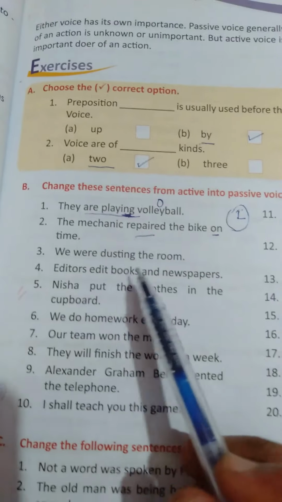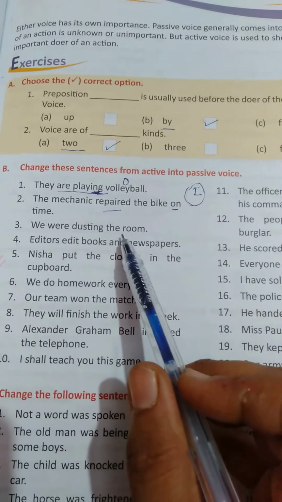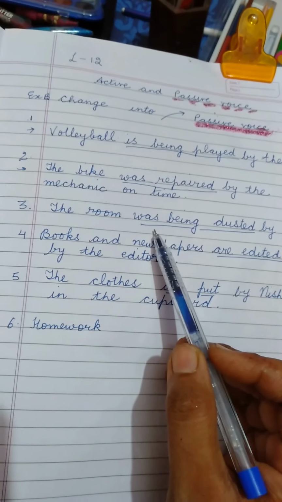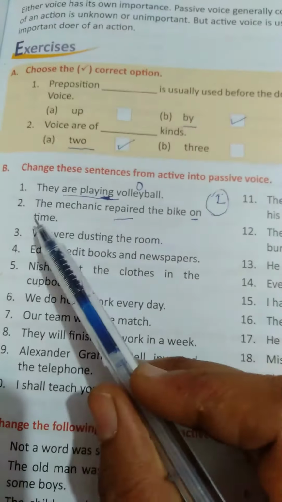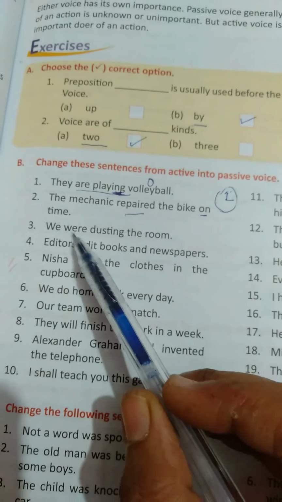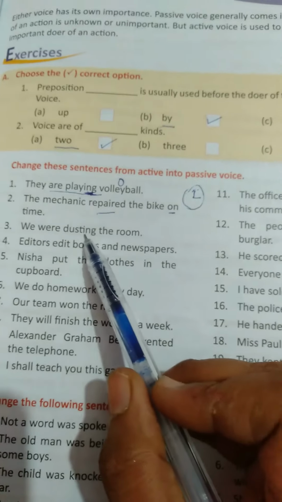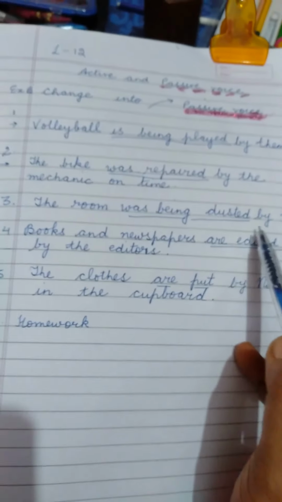Number 3. We were dusting the room. Now this is going to change into the subject. The room was. Room, only one is there, that is why here was comes. We plural, were comes. We were dusting the room. Past continuous, ing will change into being. The room was being dusted by us.